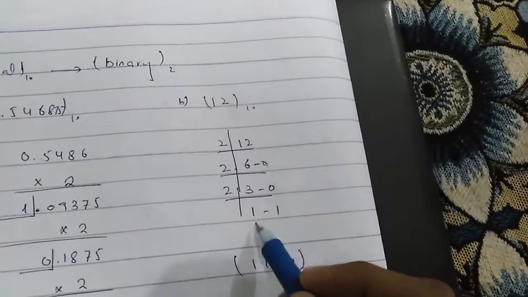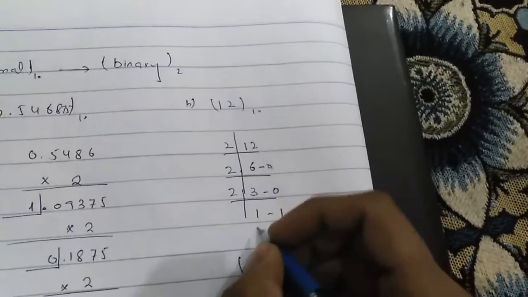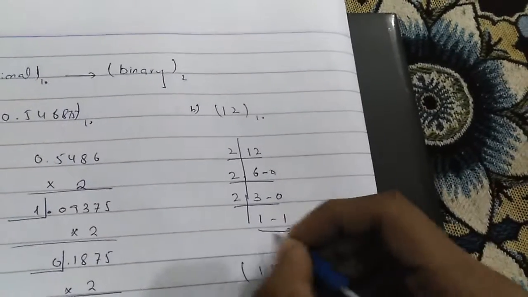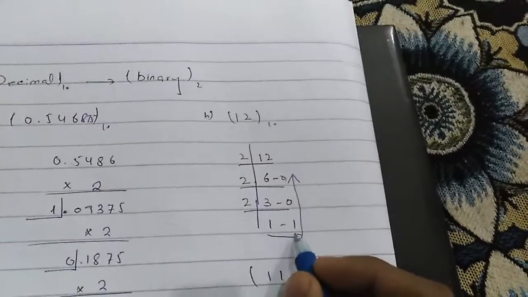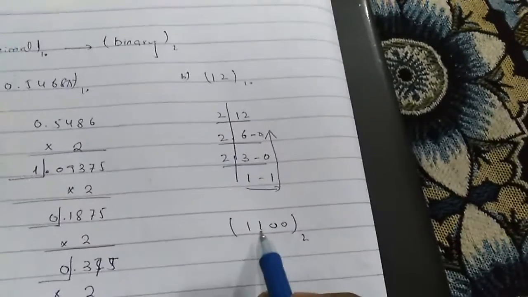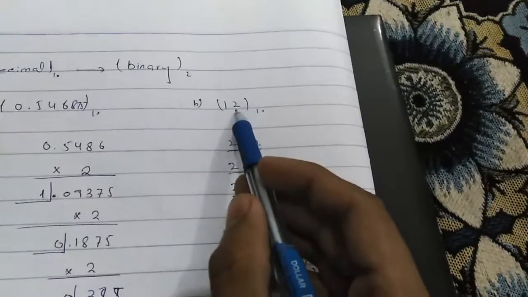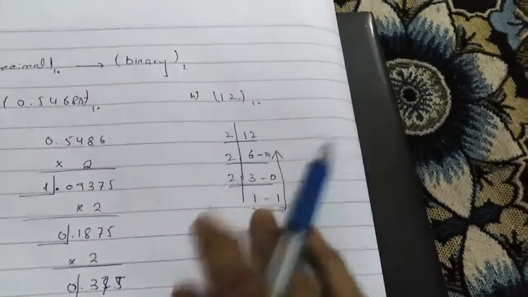And we have to write it in binary form, reading from here to the end. So we write 1100. It is simply the conversion of decimal to binary without any decimal point.